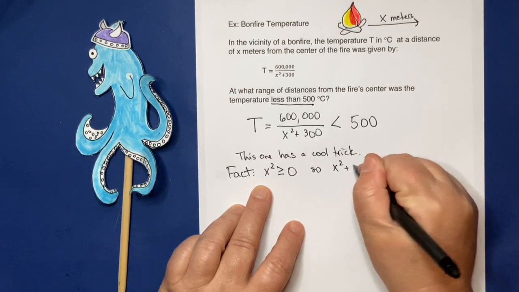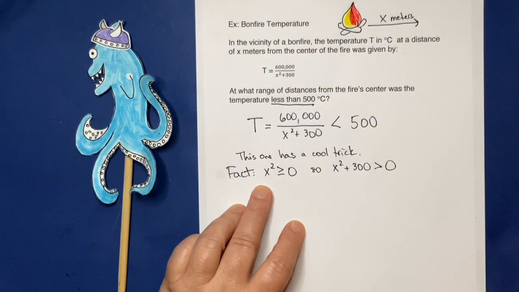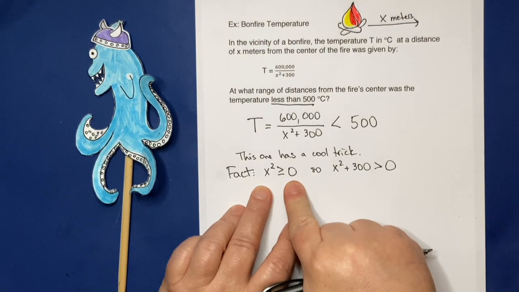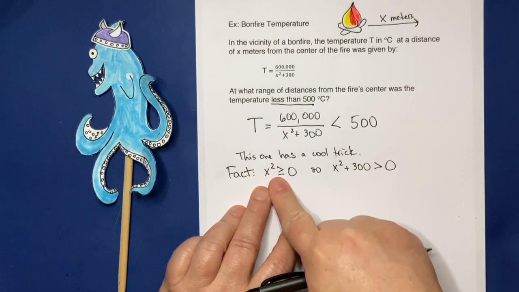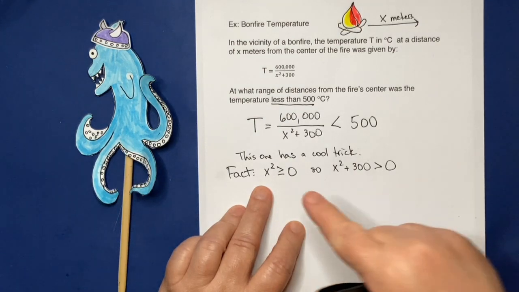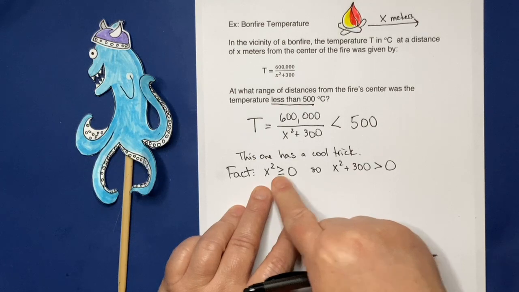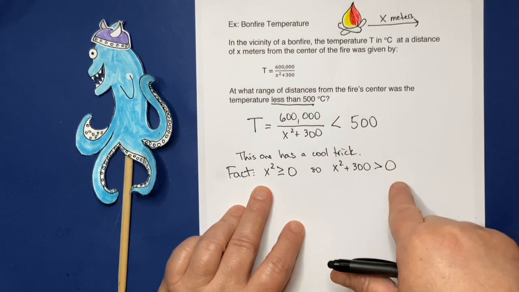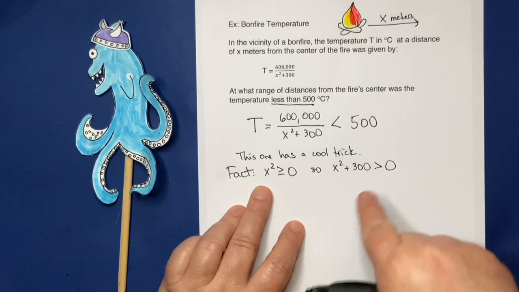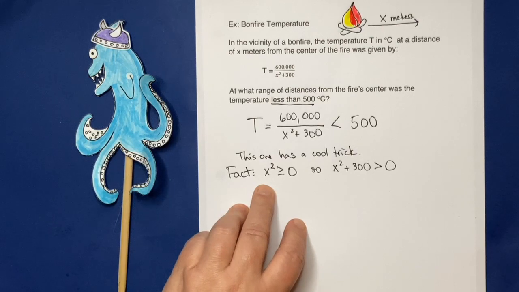So x squared plus 300 is strictly greater than 0. And why is that? Well, we know x squared is at least 0, and then we're going to add 300 to it. So it could be something really big. It could be 1,000,000, or it could be 5, or it could be 0. But regardless, when we add 300 to it, it's definitely going to be greater than 0. So take a moment to think about that. Ask questions, pause the video, ask me, ask the tutors.